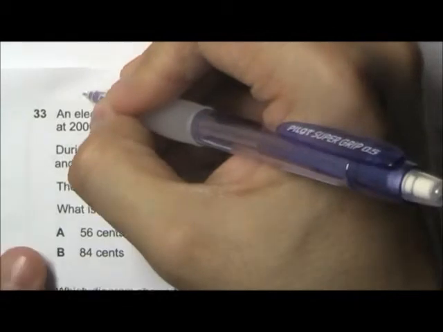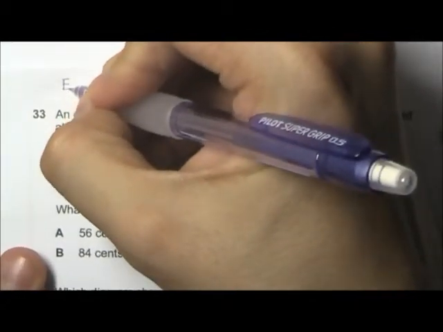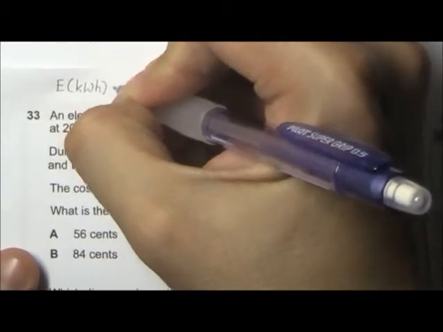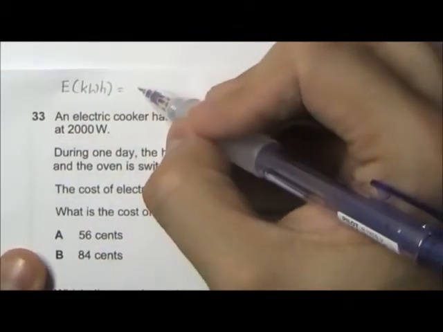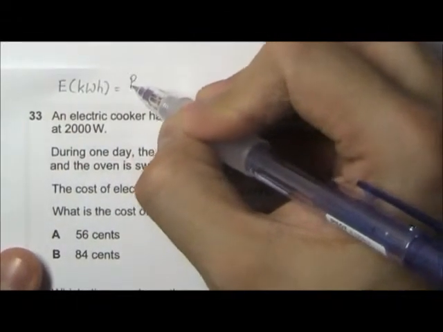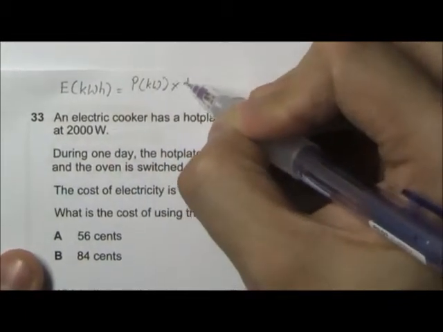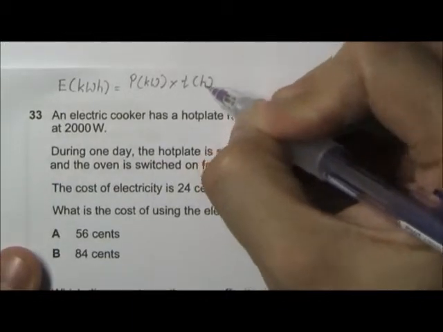So the total energy in terms of kilowatt hour will be equal to power times time. Power must be in terms of kilowatt, and the time has to be in terms of hour.